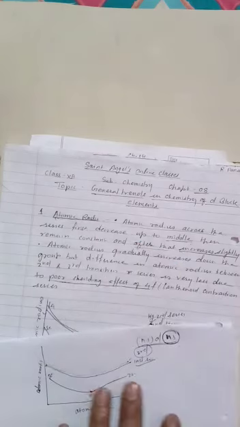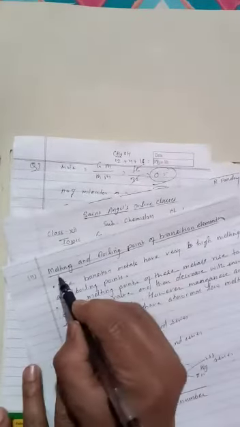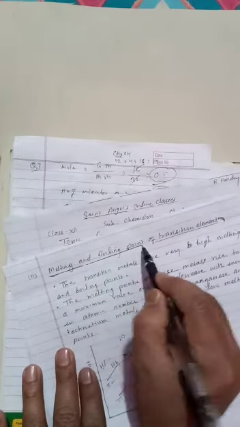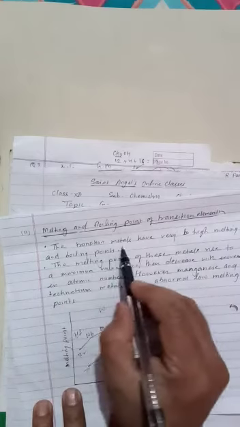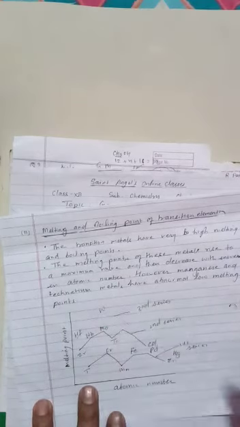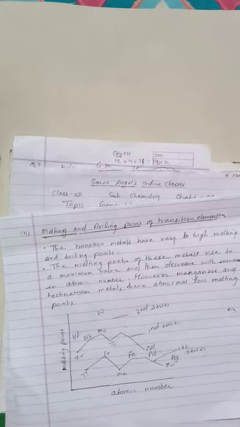The next property is the melting and boiling point of the transition metals. This is the second general trend. Transition metals have very high melting and boiling points. Everyone knows that transition metals have high melting and boiling points because they have strong metallic bonds, because they have incomplete d orbitals.